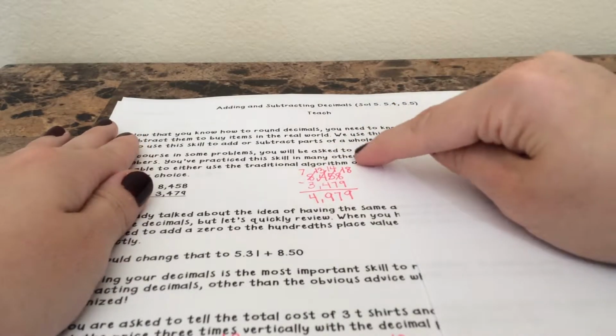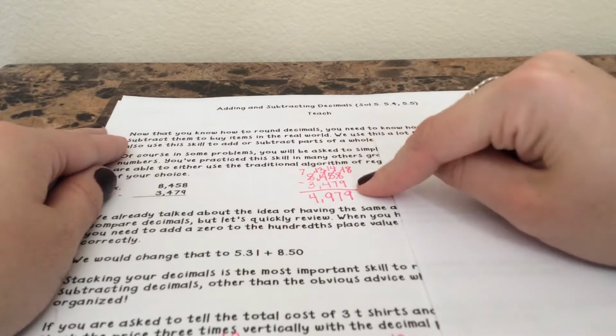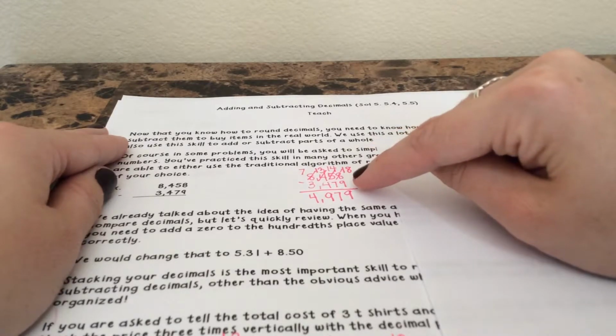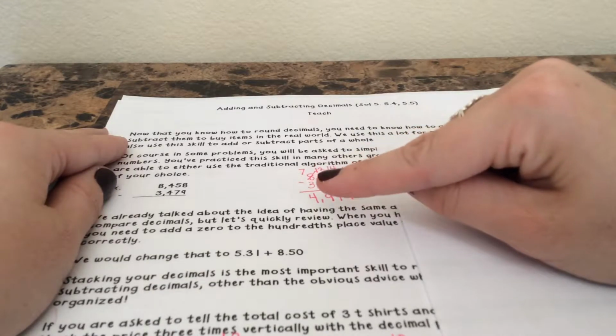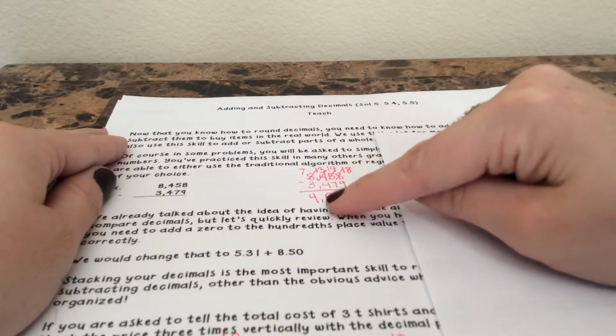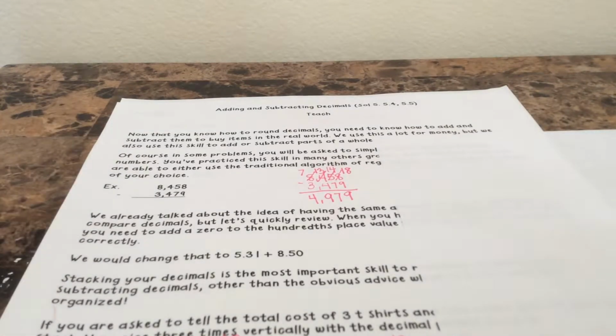Okay. Now that you've done the regrouping part, this part is rather simple. 8 minus 9, well, 9 is a double, so it must be 9. 14 minus 7, that's also a double, so it's 7. 13 minus 4 is 9, and 7 minus 3 is 4. Put your comma in the correct place, which is 3 place values from the right, and you have 4,979.